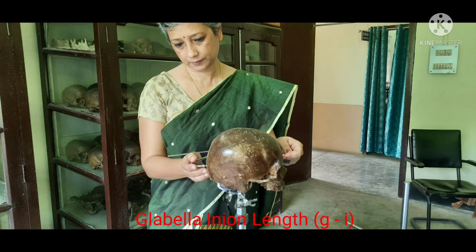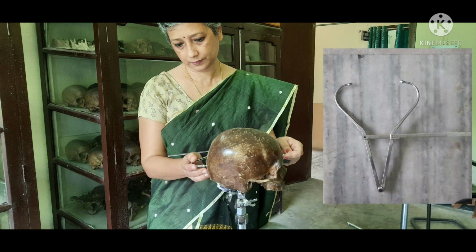Glabella-inion length measures the straight distance from the glabella to the inion. Inion is the most prominent point on the external occipital protuberance in the mid-sagittal plane. The instrument used for this particular measurement is the spreading caliper.